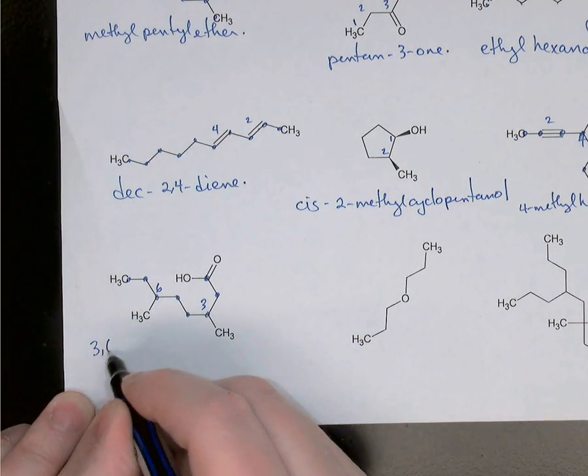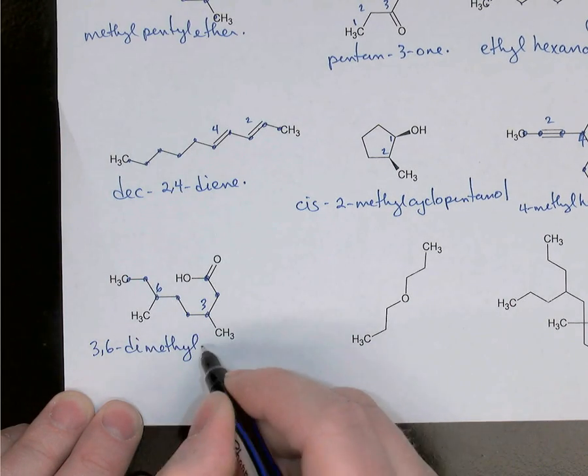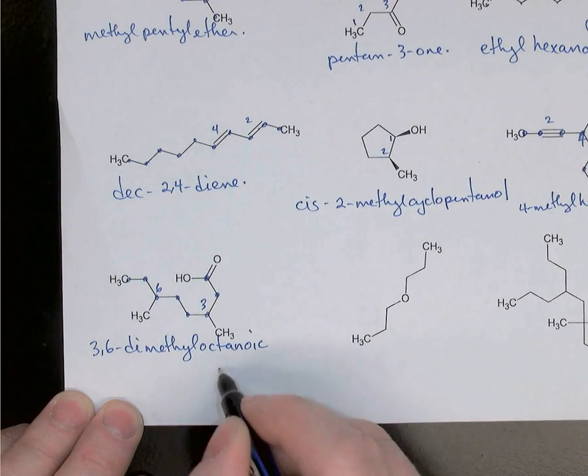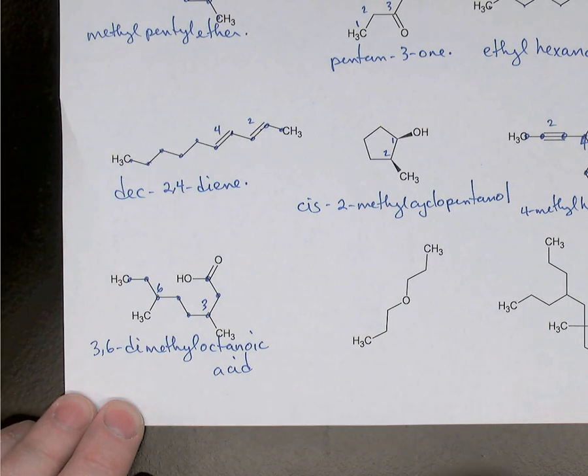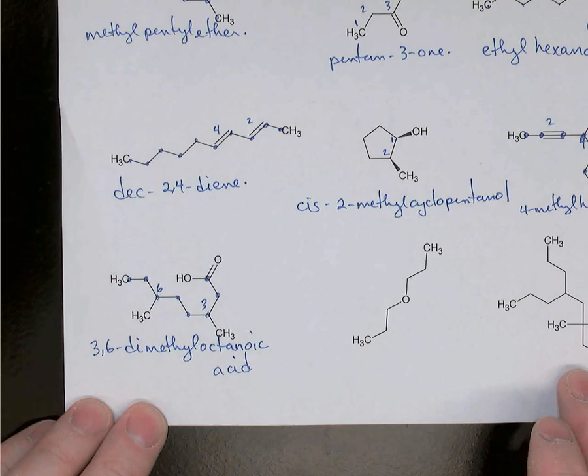So 3,6-dimethyloctanoic acid. Carboxylic acids, you drop the E from octane and you add oic acid.